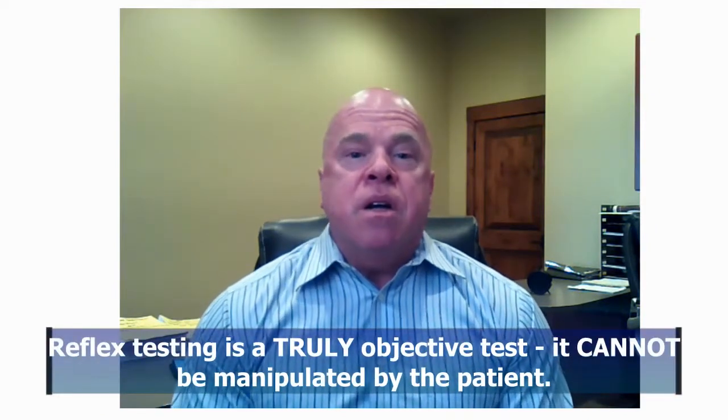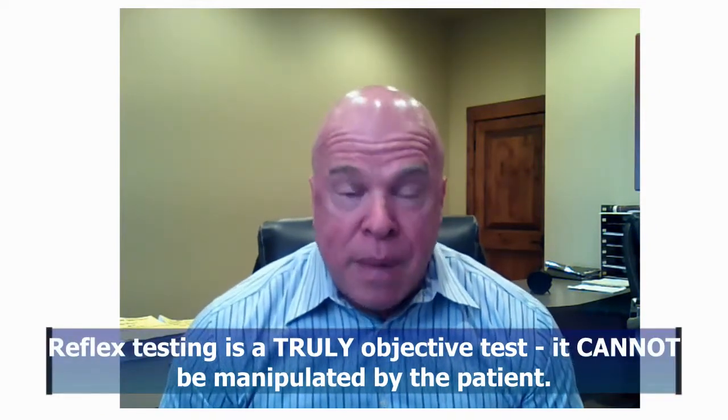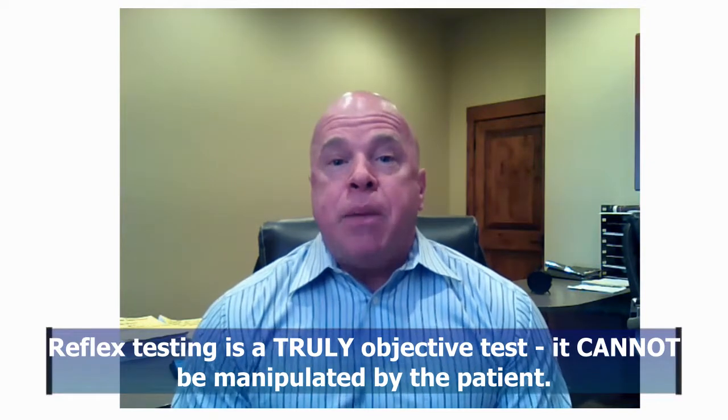And reflex testing, I love reflex testing because reflex testing is so powerful. Reflex testing is one of the few truly objective tools that we have in our doctor's bag of tricks. And because reflex testing provides true, positive, objective findings either for or against radiculopathy or for or against myelopathy.